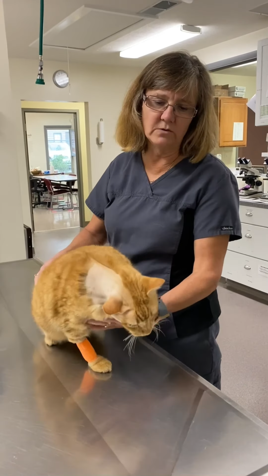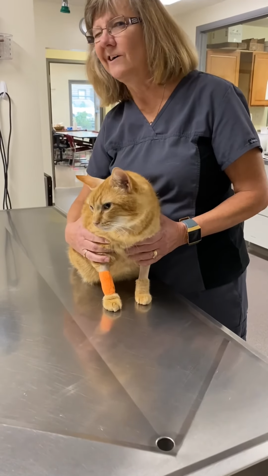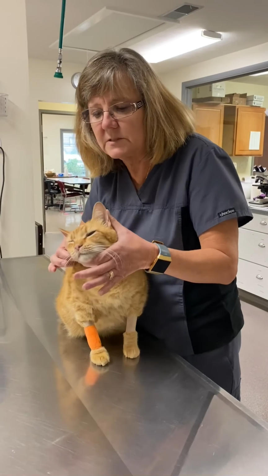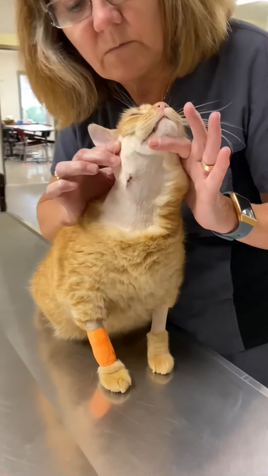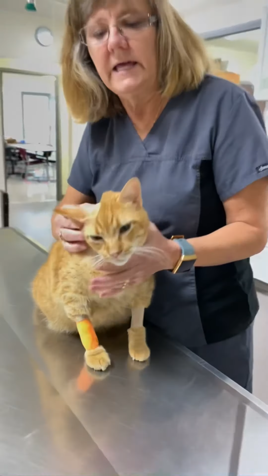So this is him post-op. He still has a little bit of a head tilt, which is what he presented with. That may or may not go away. Hopefully it will eventually. You can see his incision is very small, just underneath his neck there, where we actually went in. And he is recovering very well.